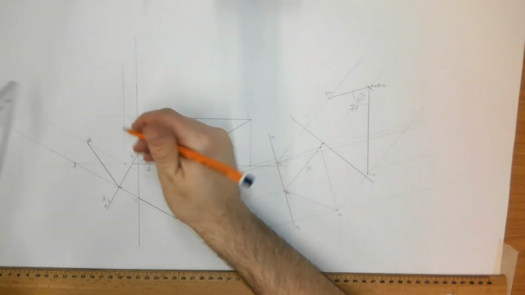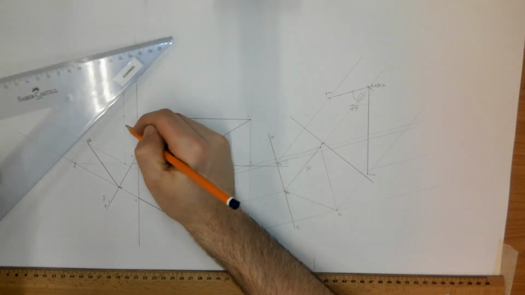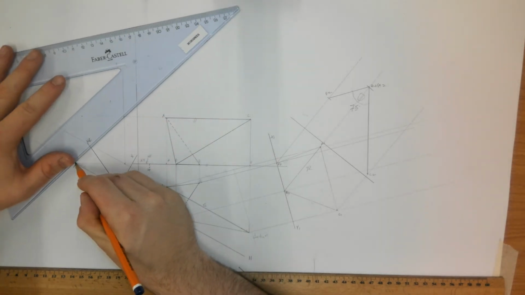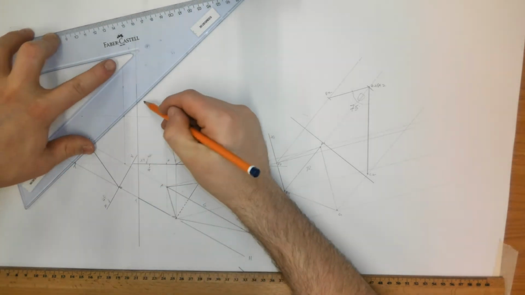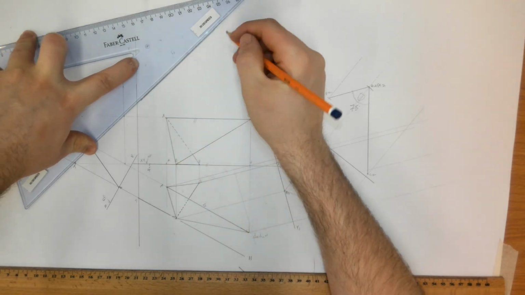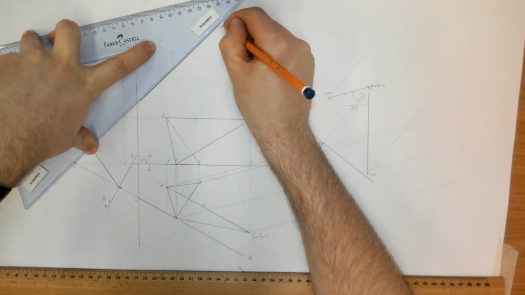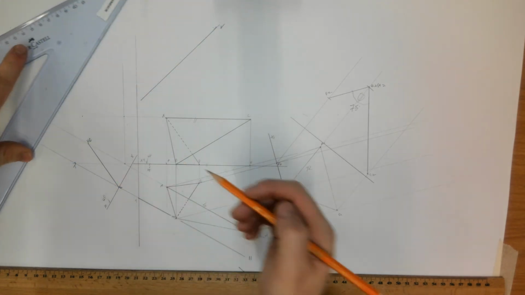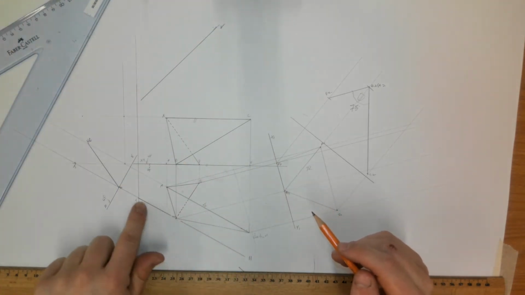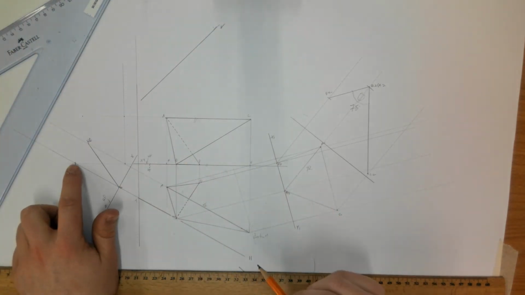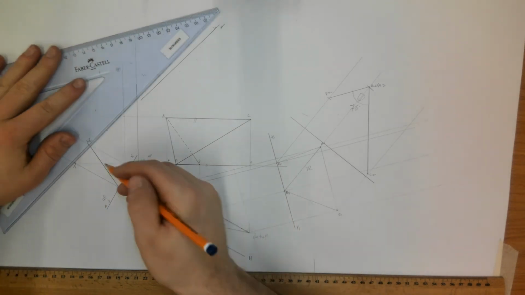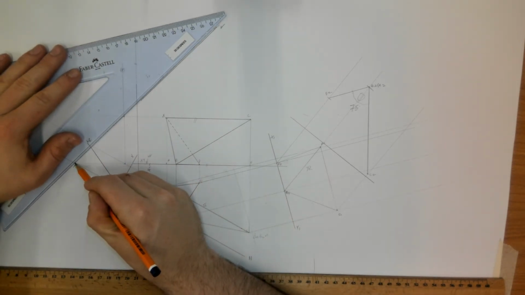And then that's a point on the VT. So I can join these two together, and there's the VT. That's part of it there. That's the HT there in plan, runs onto there, and the VT is running all the way down to here.